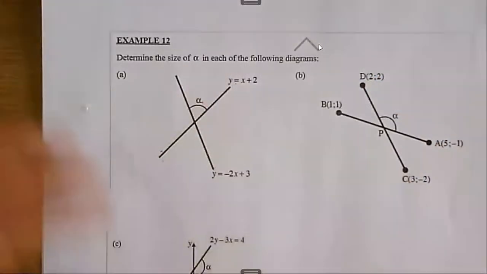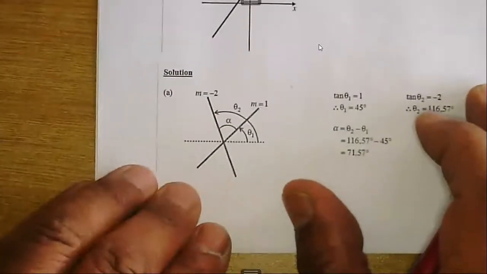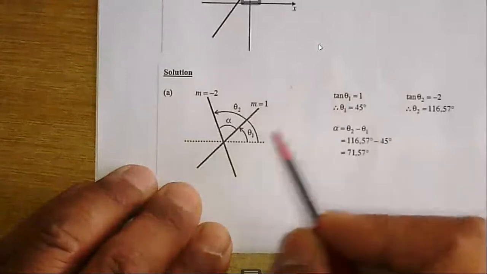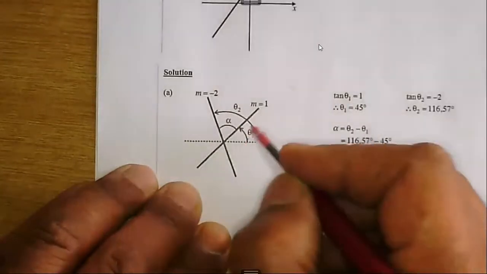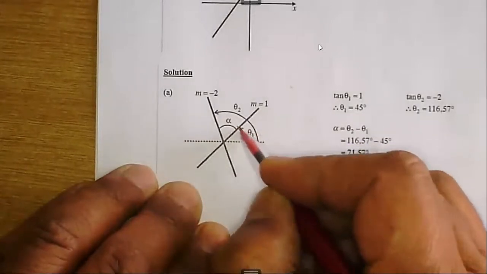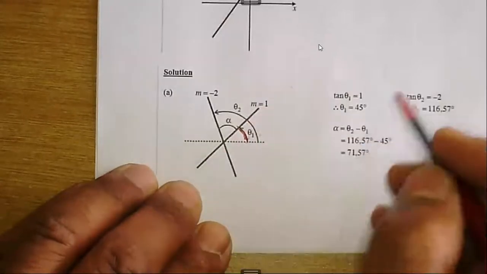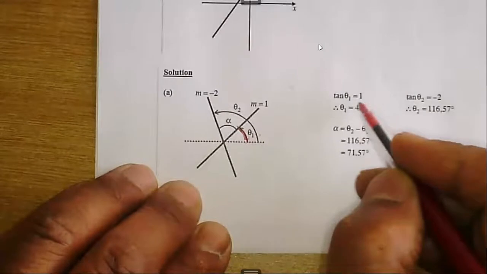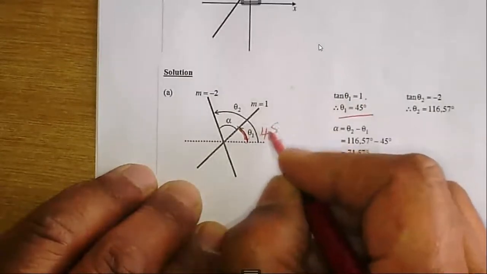If you look at the solution, start with this angle first. This angle here, you all see it? Let's call it theta 1. So the gradient is 1. You agree with me? The gradient is 1. So it is 1, shift tan, so it is 45. So this angle here is 45 degrees.